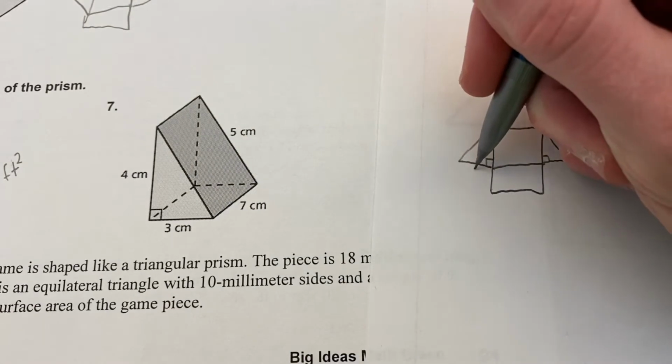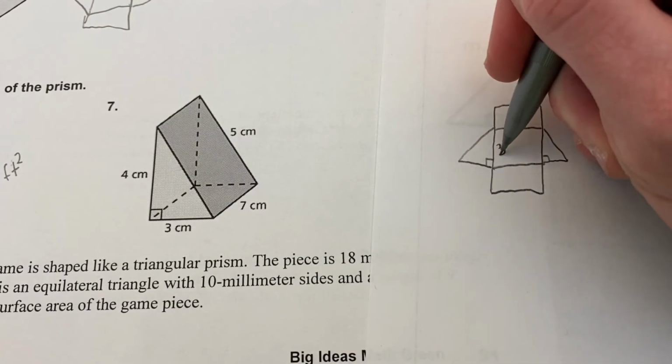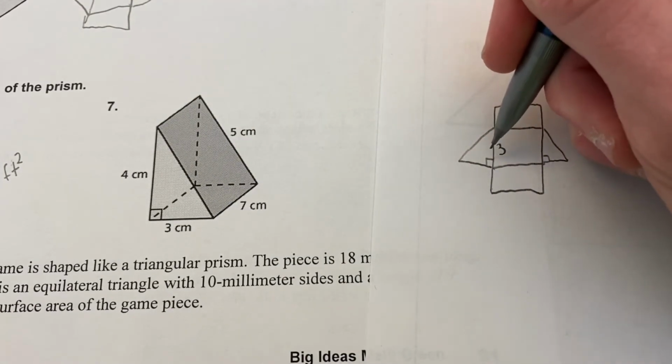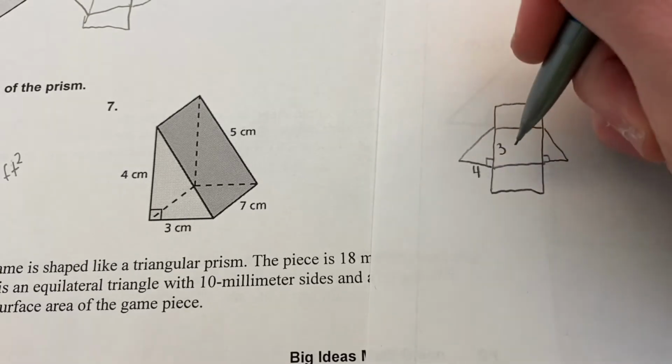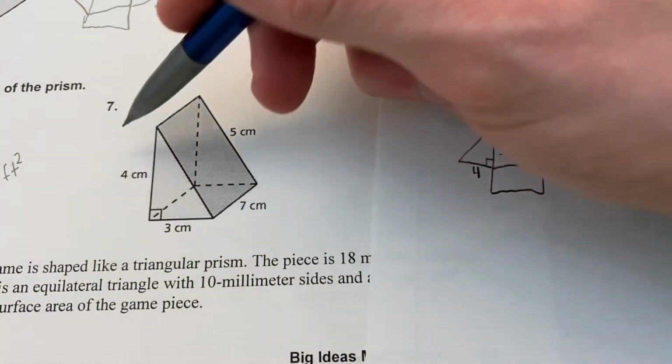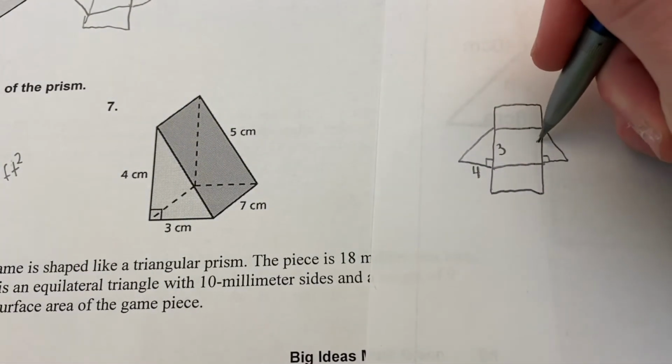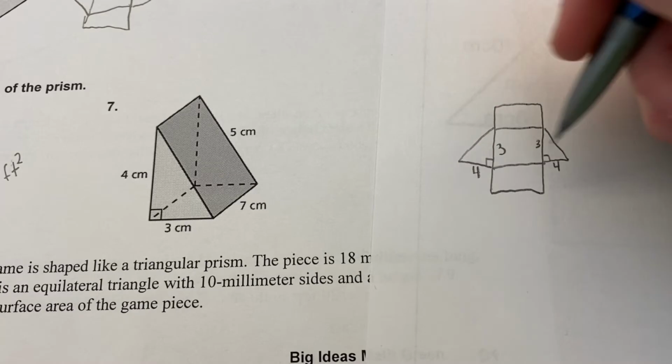Base here is 3. And my height is going to be 4. My base is 3, my height is 4. And same for this side. Base is 3, height is 4. And I fold it out.